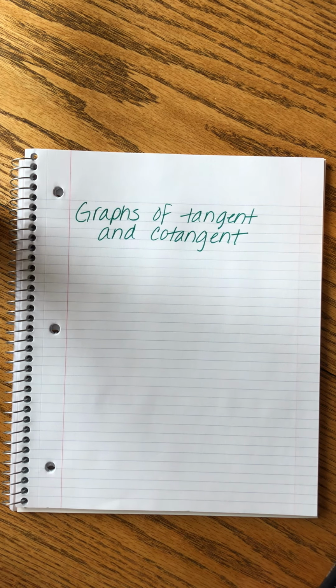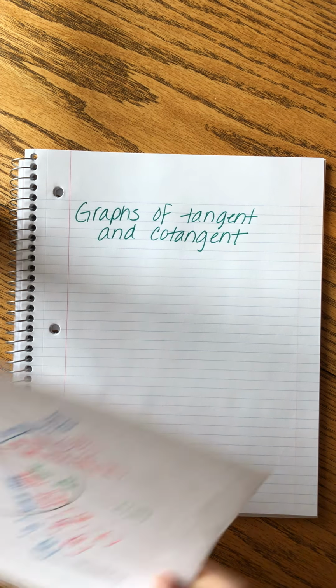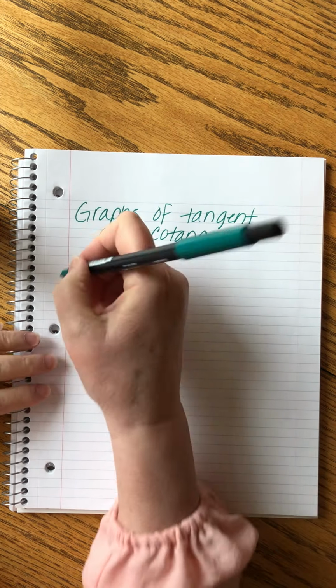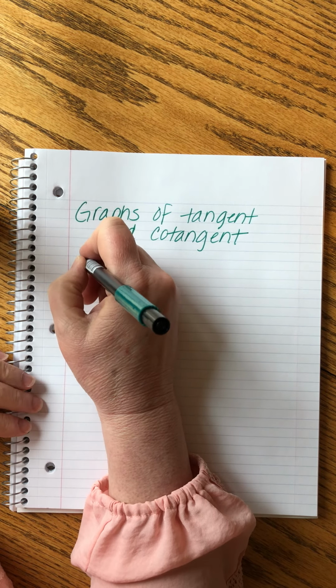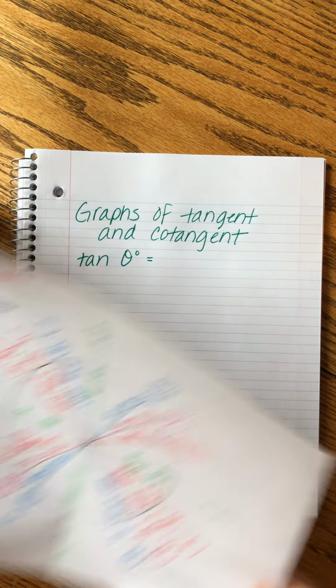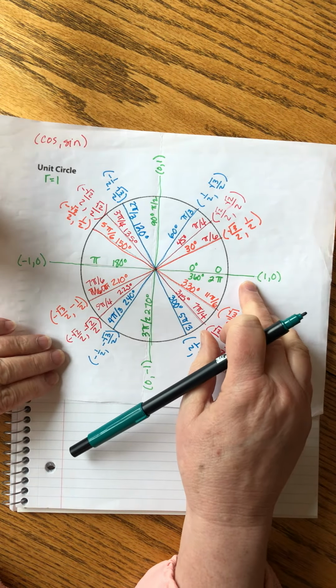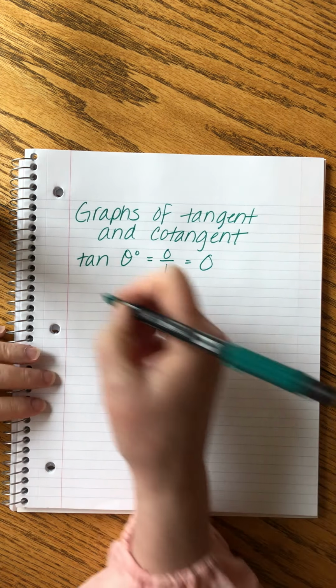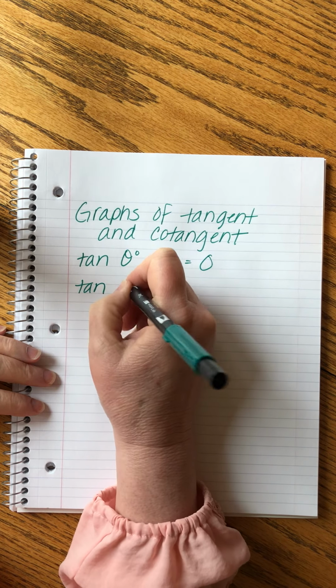Here's the thing about tangent. We can calculate it from our unit circle by putting sine over cosine. So let's just make a little list here. Tangent at 0 degrees equals, it's always sine over cosine, right? 0 over 1. That's okay, that's 0. We're fine with that. Tangent at 90 degrees.